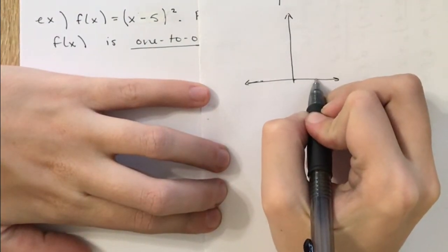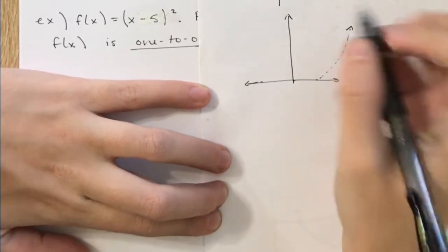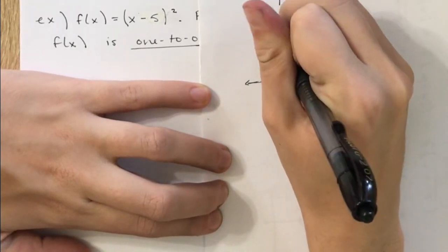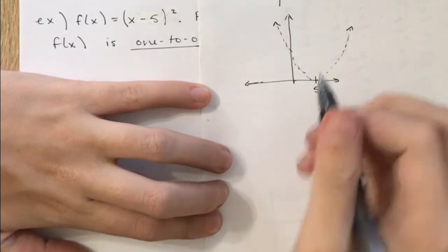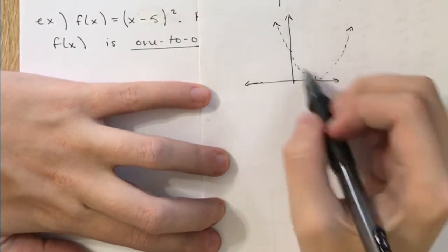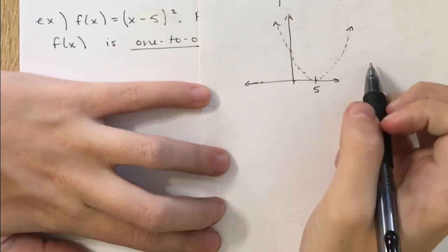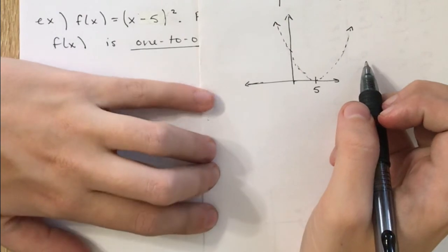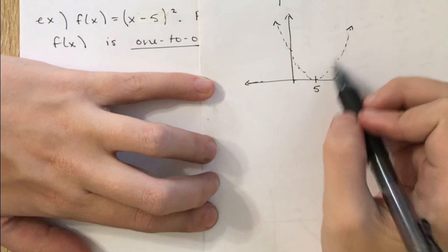So this function is going to look like this, right, x squared, but shifted to the right 5. Okay, so in order for it to be 1 to 1, we just have to pick part of the function so that we don't have the symmetric side as well. So we can pick maybe this side or this side.